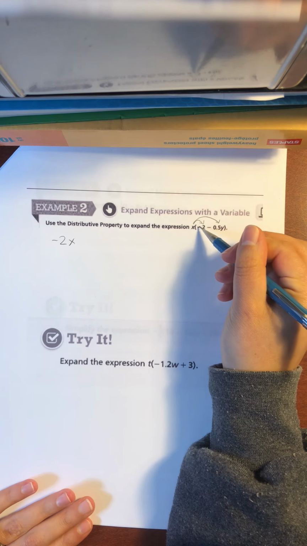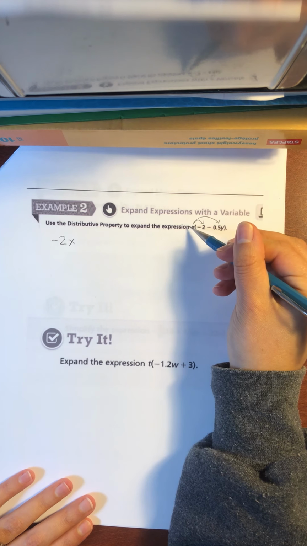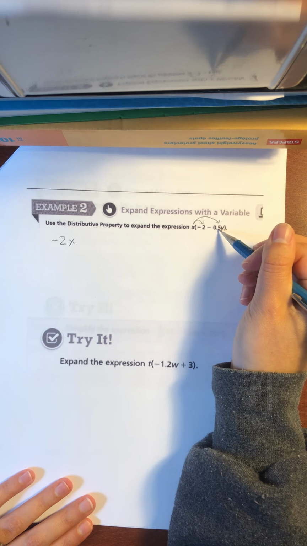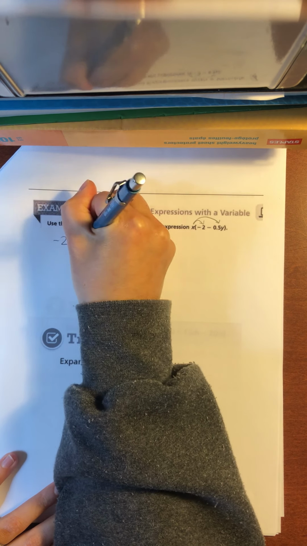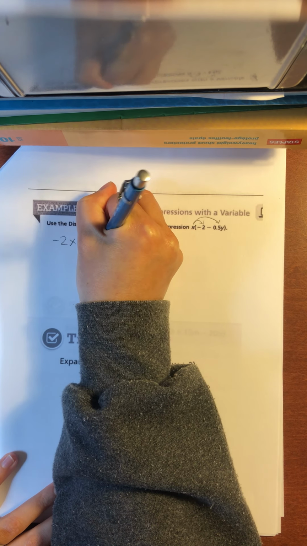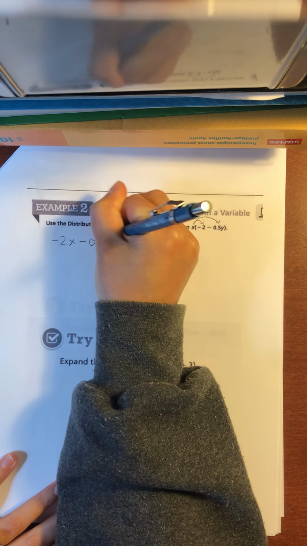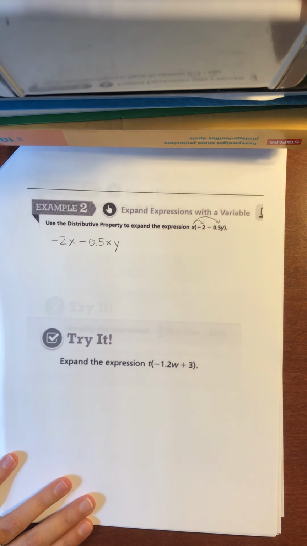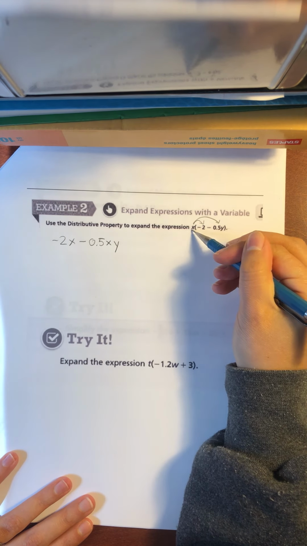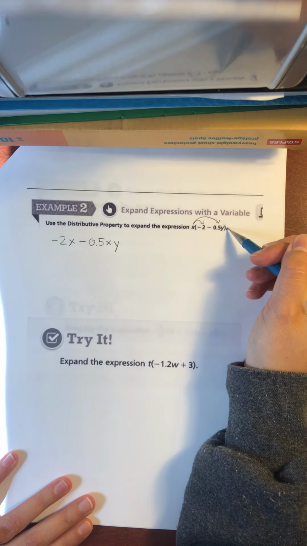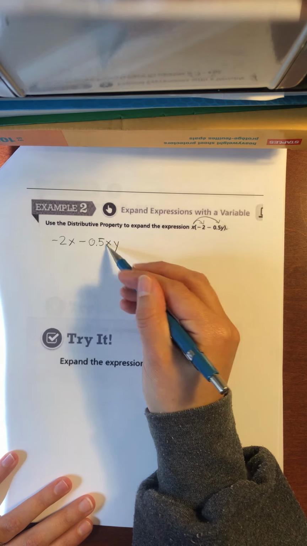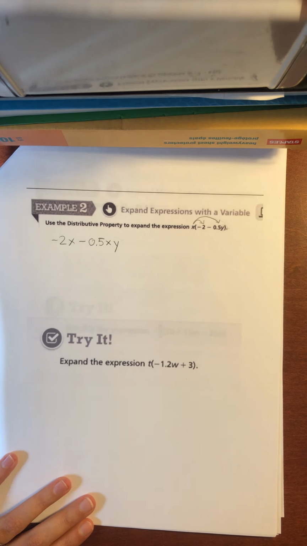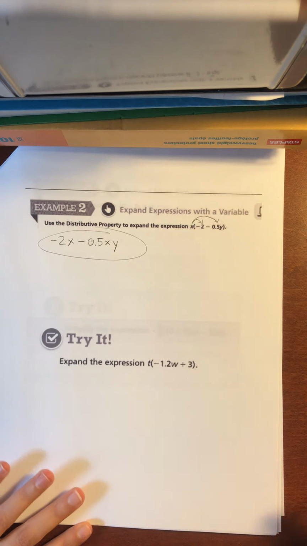Be careful with your signs, that negative doesn't go away. X times negative 0.5y is negative 0.5xy, or you could put yx. They're multiplied together, so the x gets attached onto the y here. So you could either put yx or xy. Typically, you order your variables in alphabetical order. Okay, so that's the expanded expression.